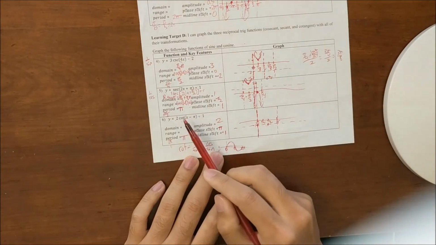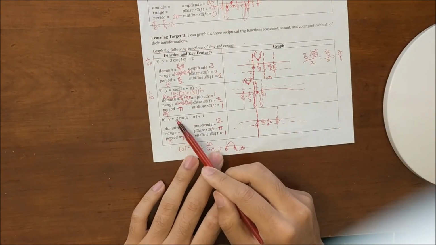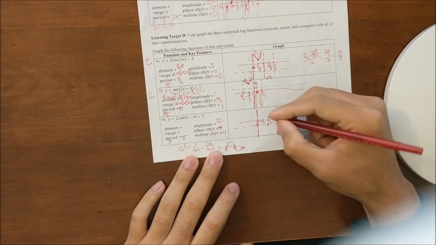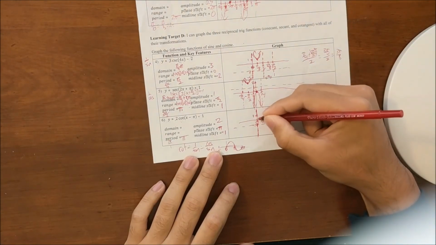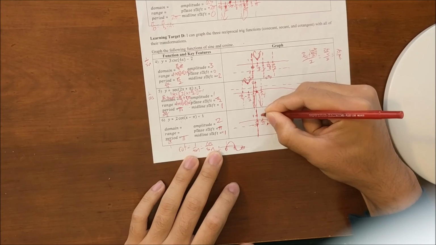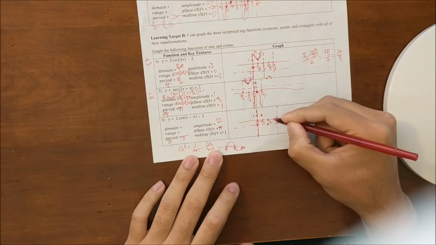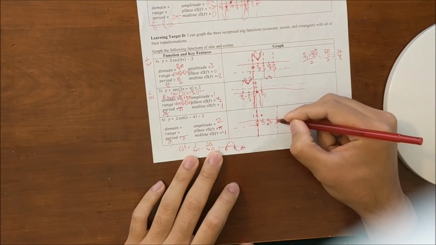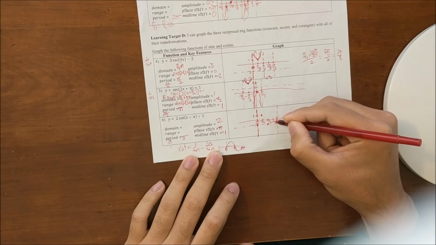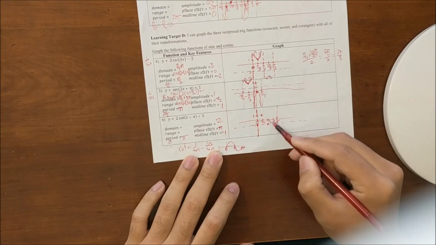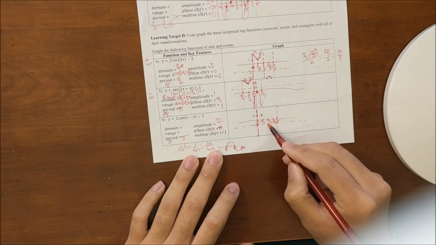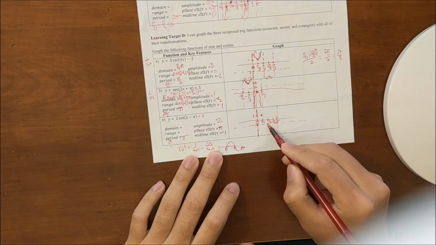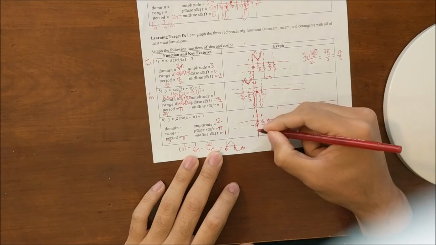And then the amplitude, or the vertical stretch of 2, tells me go up 2 units from the midline. So from -1 up 2 units is +1. And then the amplitude also tells me in the other direction. So halfway between pi over 2 and pi is 3 pi over 4. So halfway between those is the x-coordinate, and the y-coordinate is 2 units below -1, the midline, so -3.